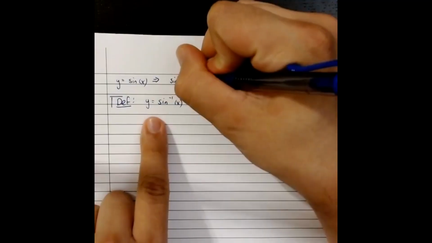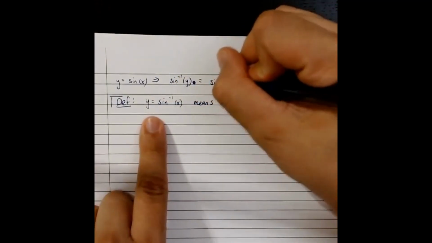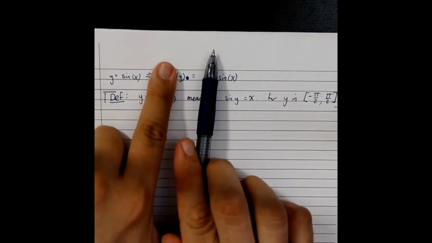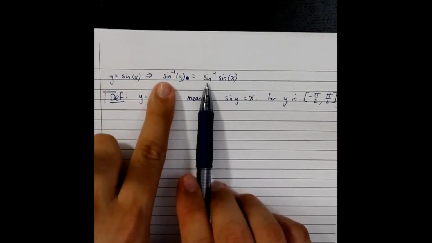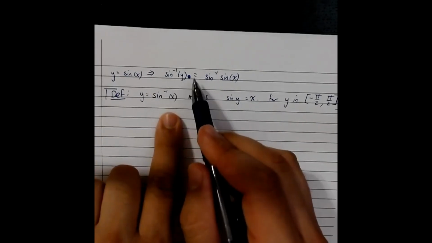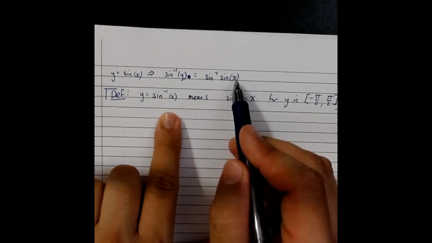Sine inverse of the left side is equal to the sine inverse of the right side. Okay, so I began with the equation y equals sine of x, and now I'm going to apply this kind of operation to both sides. So the sine inverse of y is equal to the sine inverse of the sine of x.